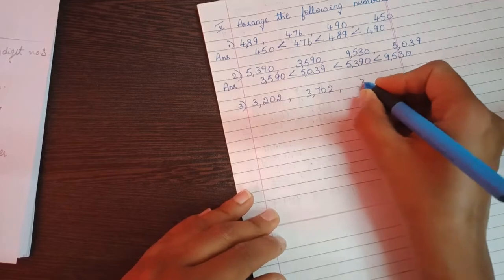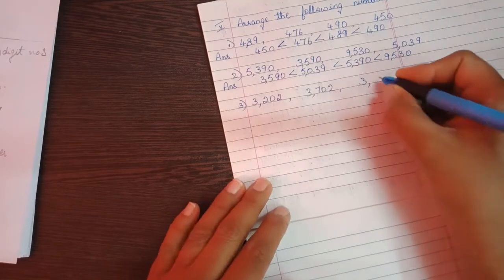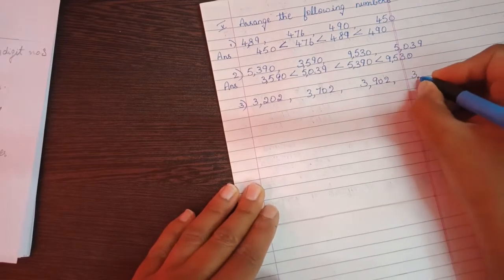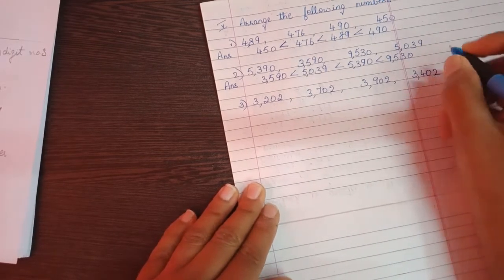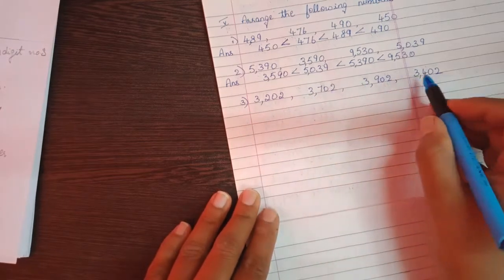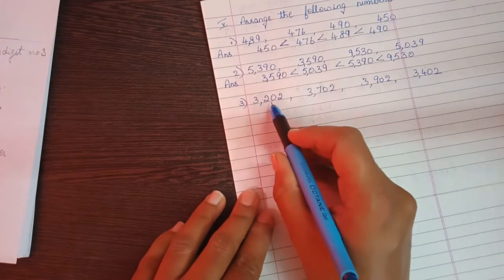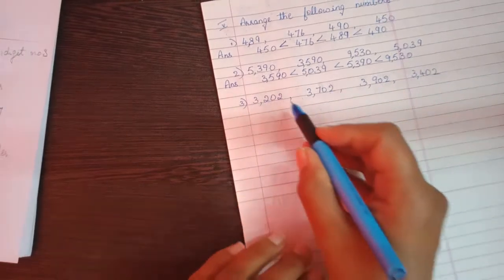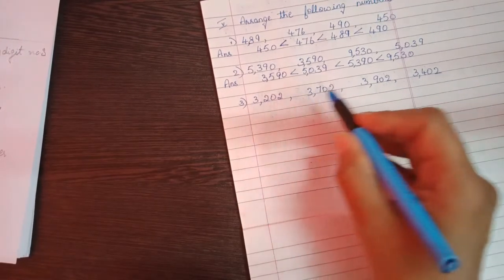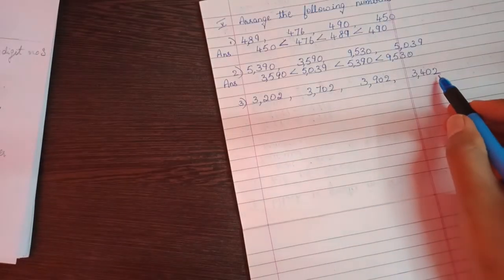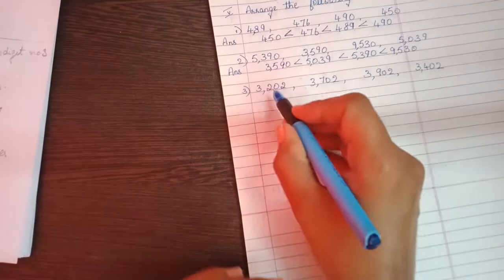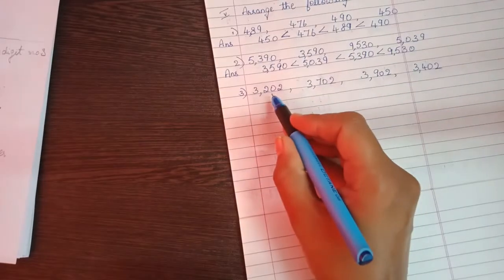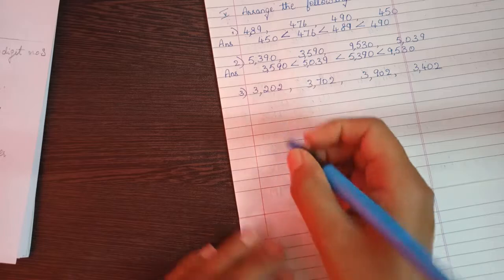So this is question number 3. 3902 and 3402. Here the digit 3 in the thousands place is the same. Then in the tens place, 0, 0, 0, they are all the same. And even in the ones place again 2, 2, 2, they are also the same. So the digits which have different values are in the hundreds place, right? They are of the hundreds place value.